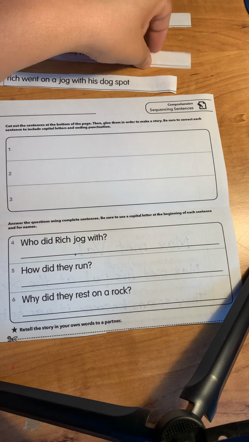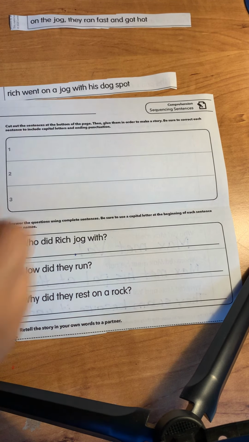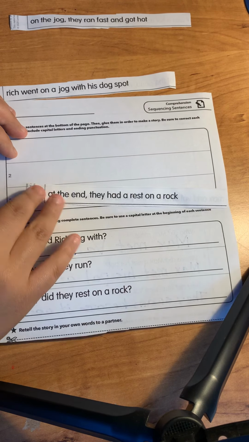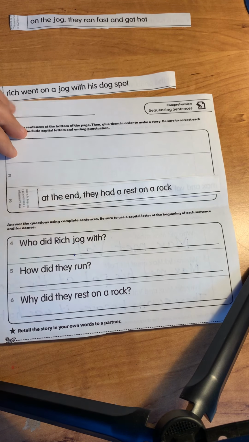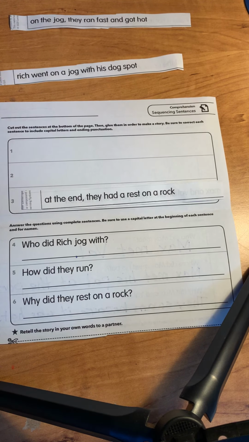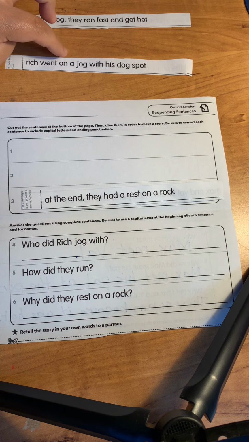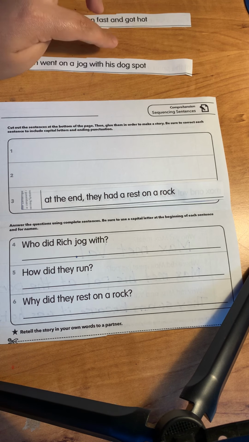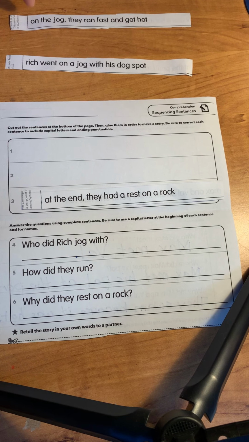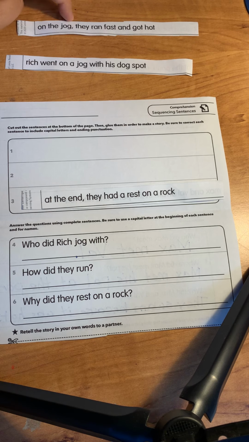So guess what? This is what happened at the very, very end. So I'm going to take this one and put it on number 3, because I know that for sure this is what happened at the very end of the little story. Okay, so I have to find 1 and 2. So this one says, Rich went on a jog with his dog Spot. And the other one says, on the jog, they ran fast and got hot.